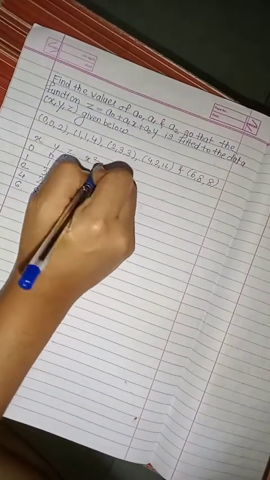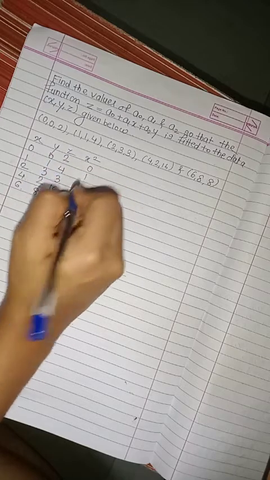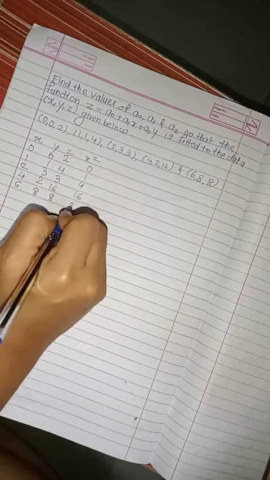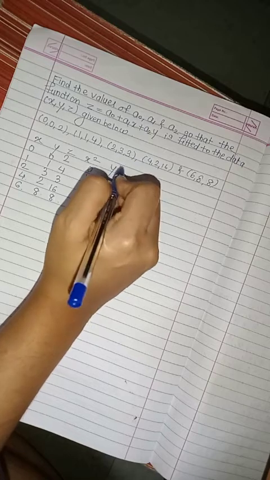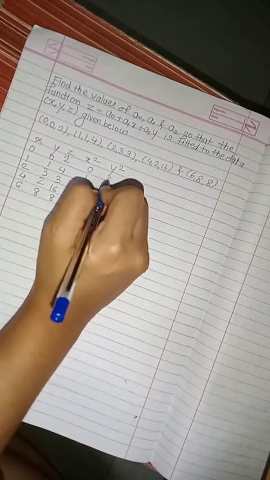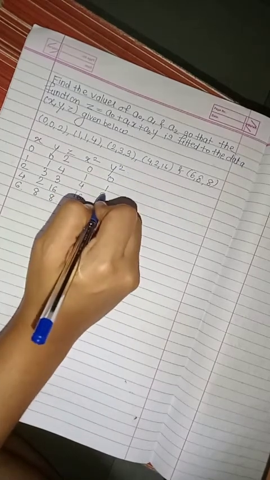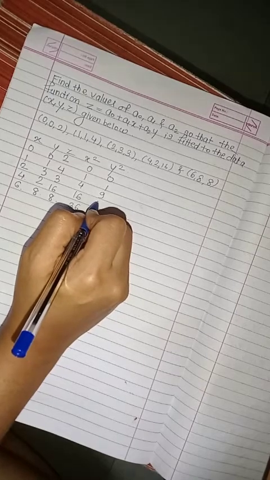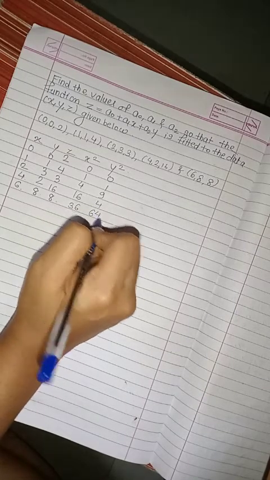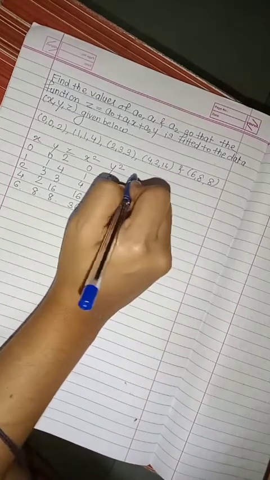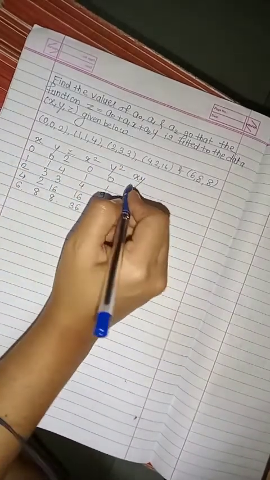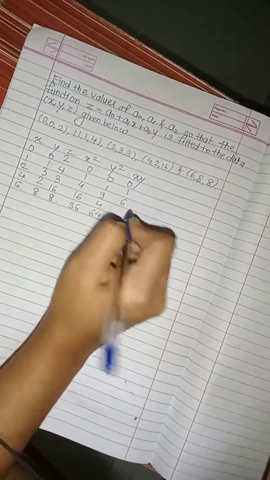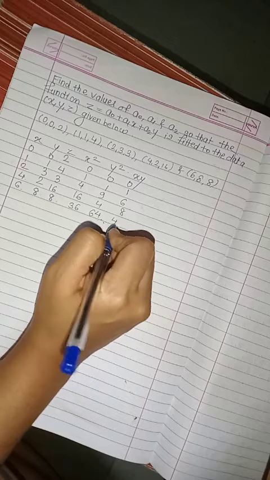Then x square, which is equal to 0, 1, 4, 16, 36. We need again y square. So y square is 0, 1, 9, then 4 and then 64. Okay, values of xy. So you need to multiply these. So 0, 1, 6, 8, 48.